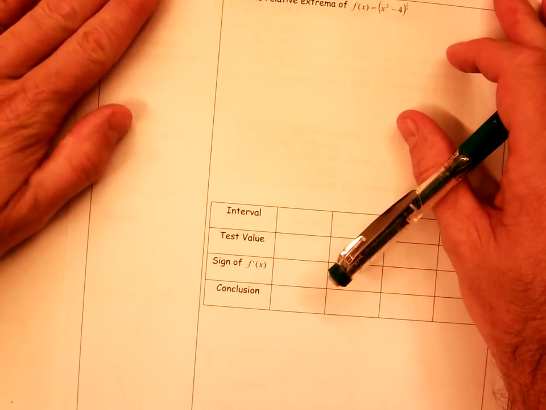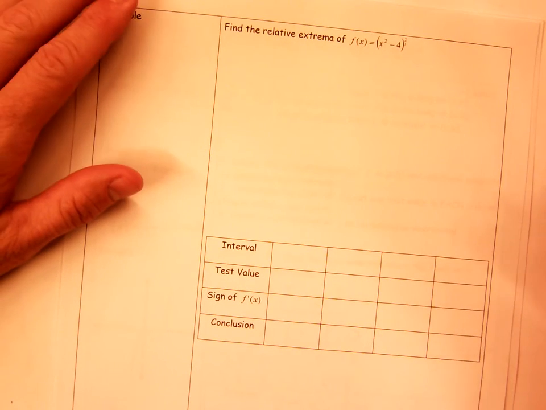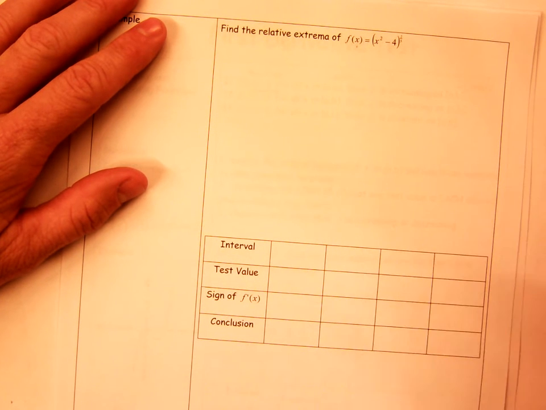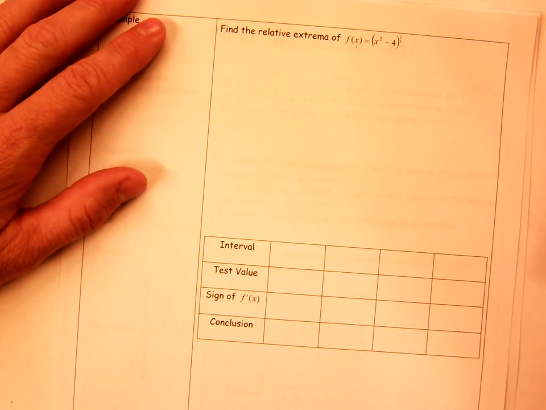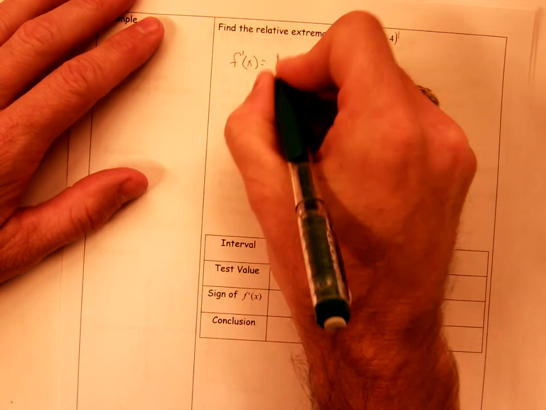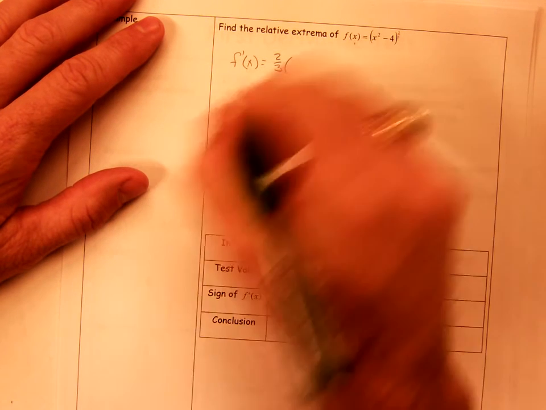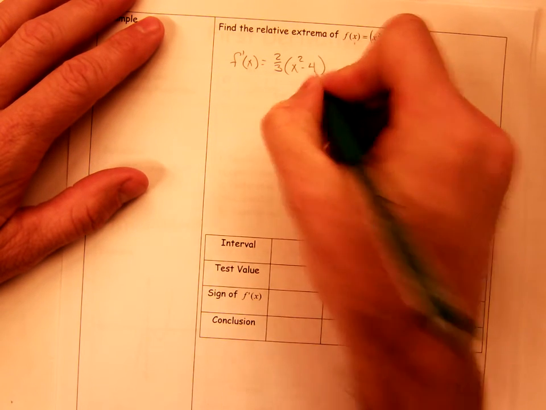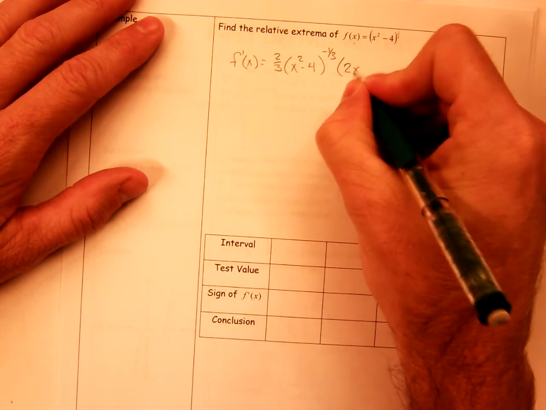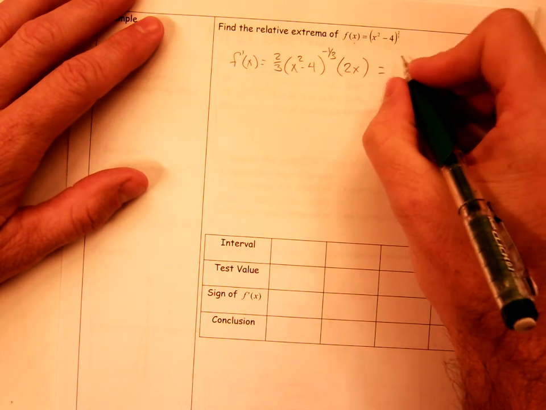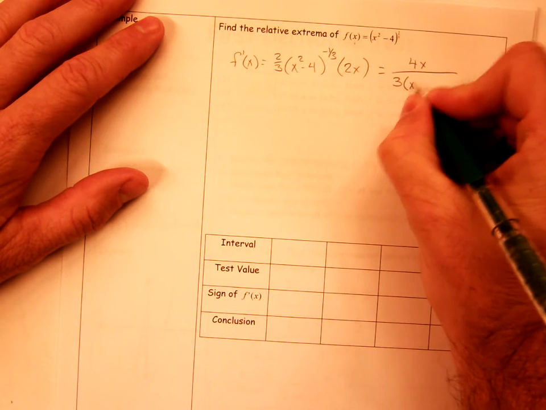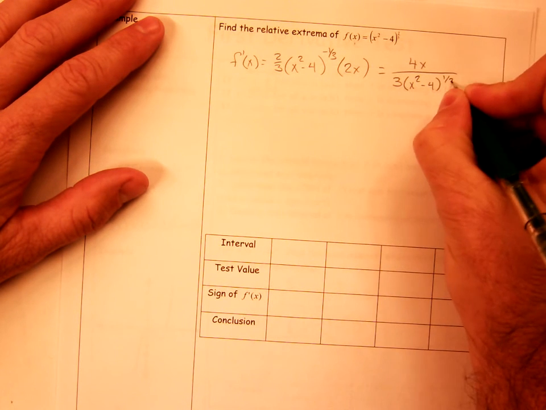Y'all ready for this one? Okay, find the relative extrema of this thing here. So I want to take the derivative. F prime of x is equal to 2/3 times x squared minus 4 to the negative 1/3 times 2x. So if I clean that up, I get 4x over 3 times x squared minus 4 to the 1/3. That's my derivative.